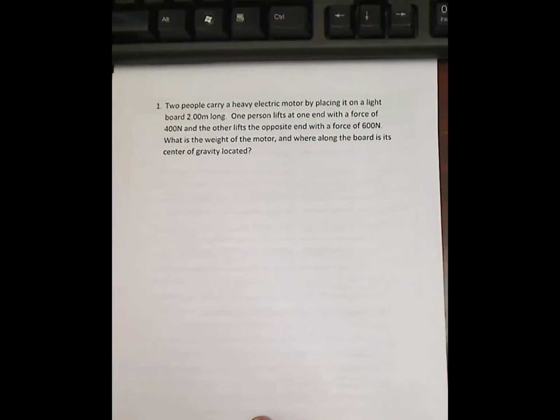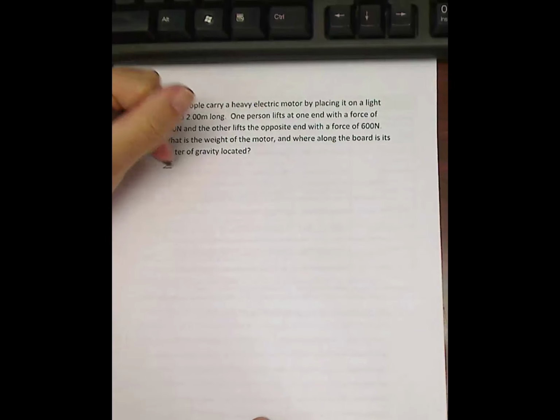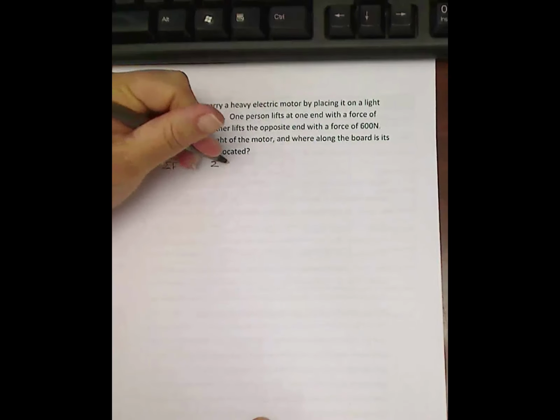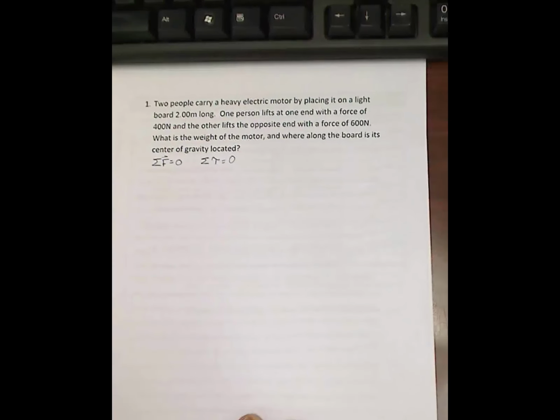All the problems in Chapter 9 involve solving for static equilibrium, where we have the sum of the forces equal to 0 and the sum of the torques equal to 0. We'll start with a couple of simple one-dimensional problems, and then we'll do a couple of more complicated two-dimensional problems.